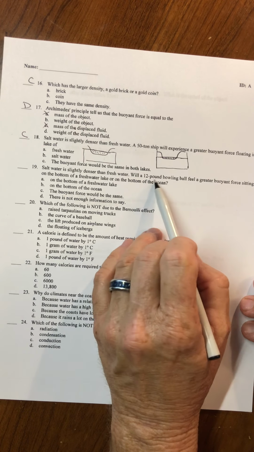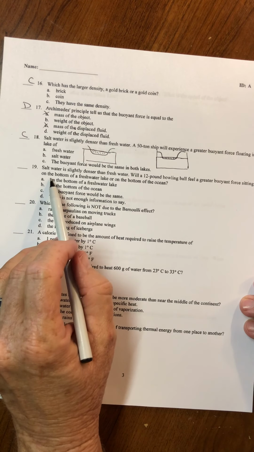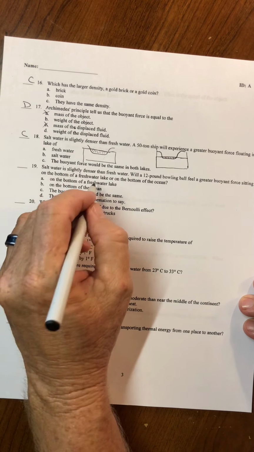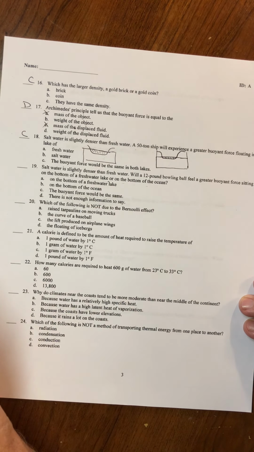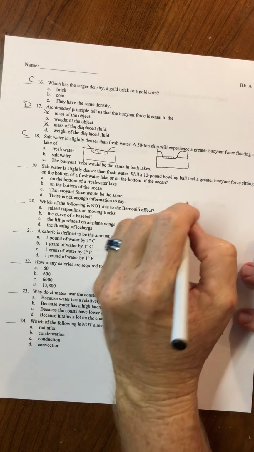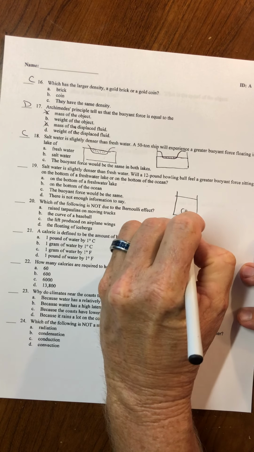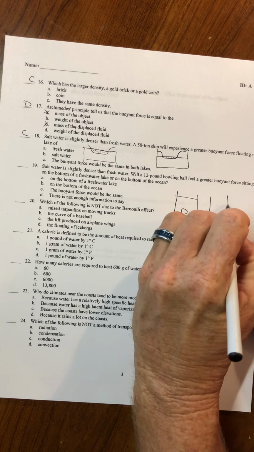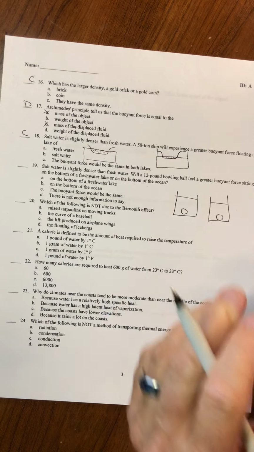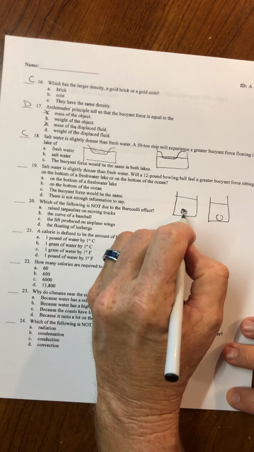But it says, will a 12-pound bowling ball feel a greater buoyant force sitting on the bottom of a freshwater lake versus the ocean? Now, the ocean's saltwater. But in this case, if I draw the freshwater with the bowling ball at the bottom and the salt water with the bowling ball at the bottom, both of them are displacing the same volume.